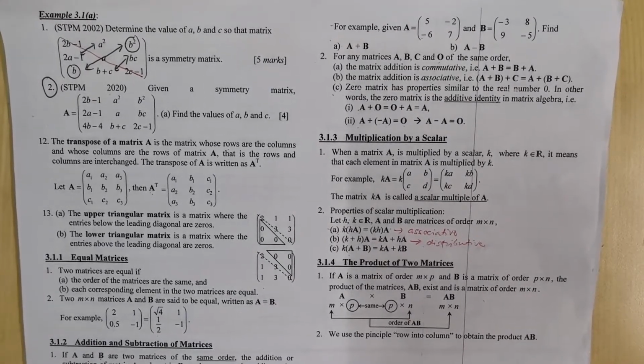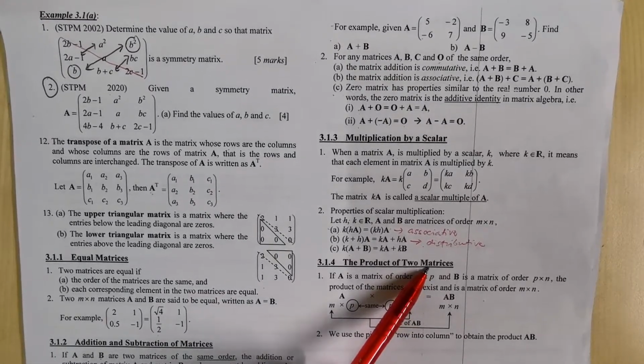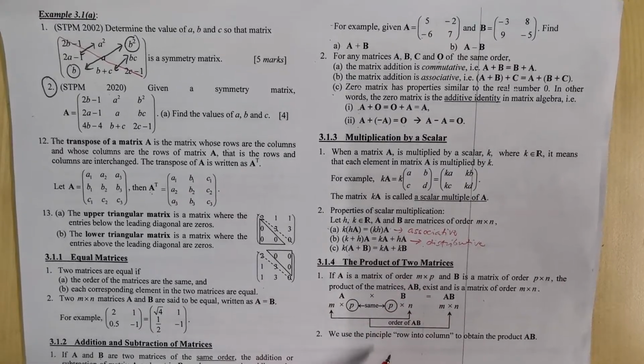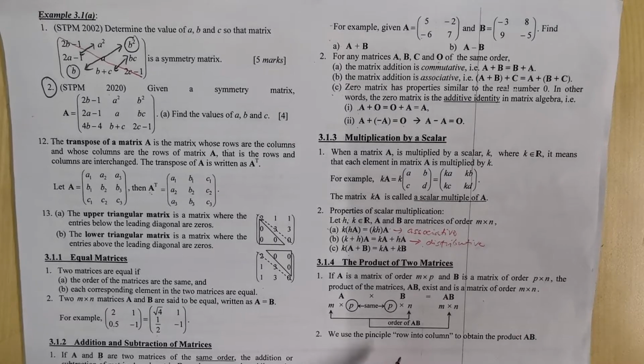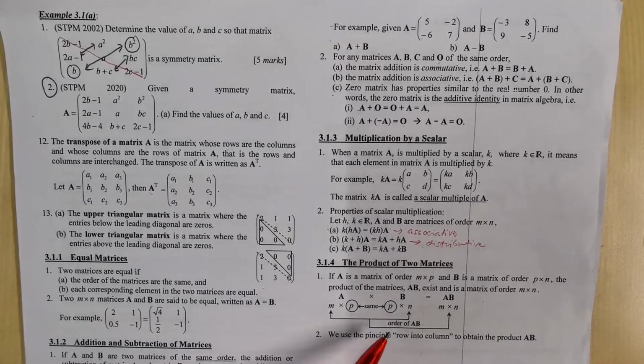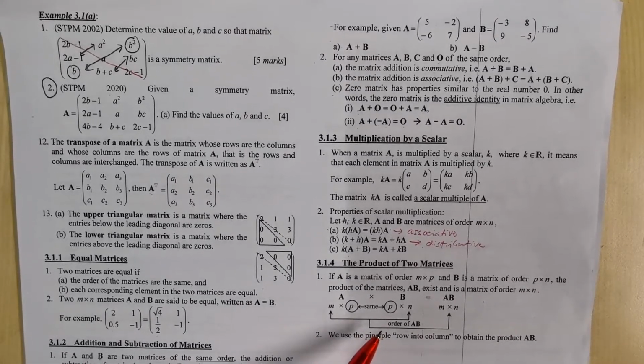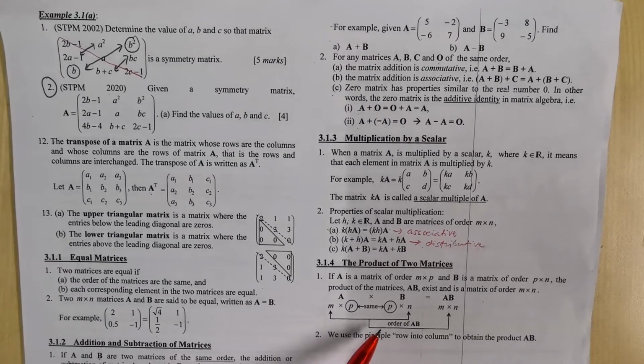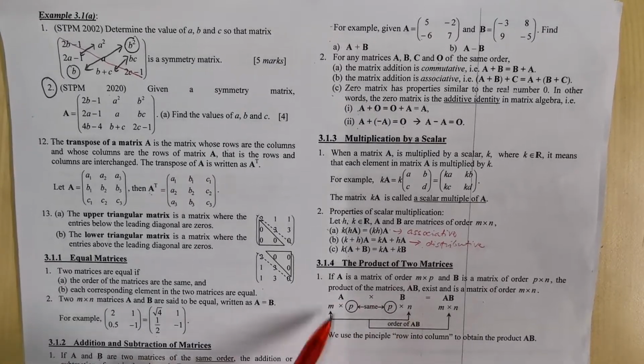Next will be the product of two matrices. How to multiply two matrices. This one you have done in Form 4, Form 5 or SPM. But I think at that time you only did 2 by 2 matrices. Now you have to get used to 3 by 3 matrices. So I will discuss these steps quite in detail.